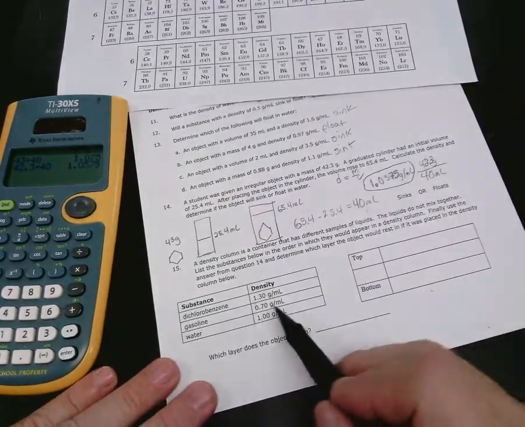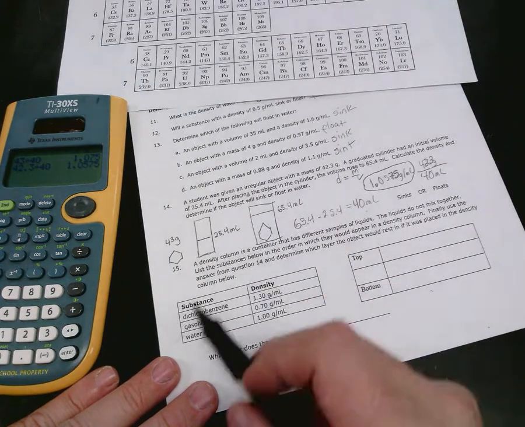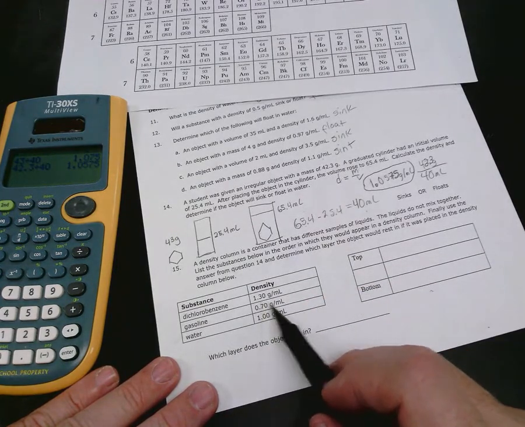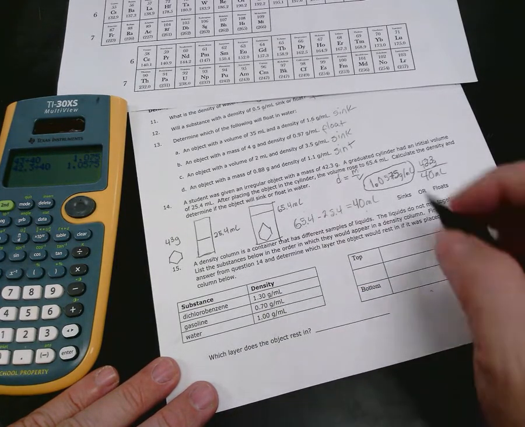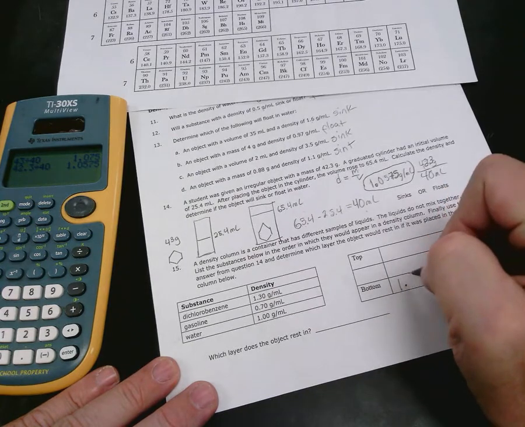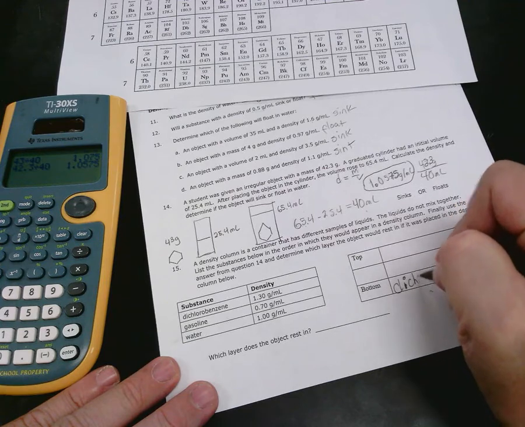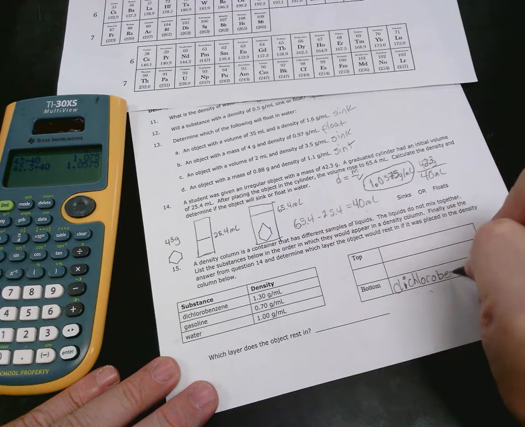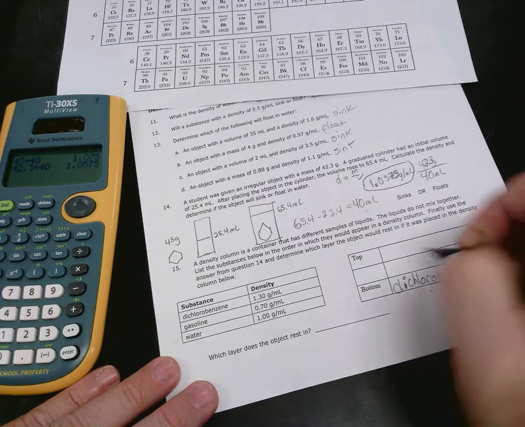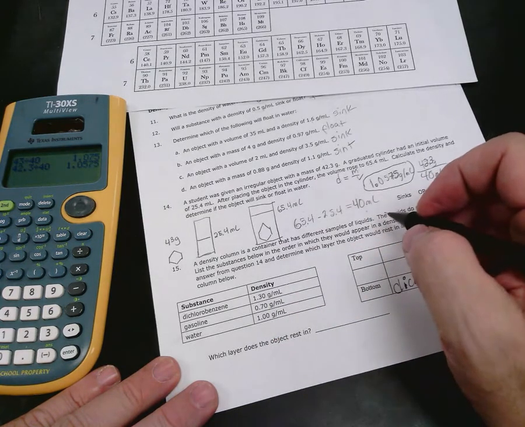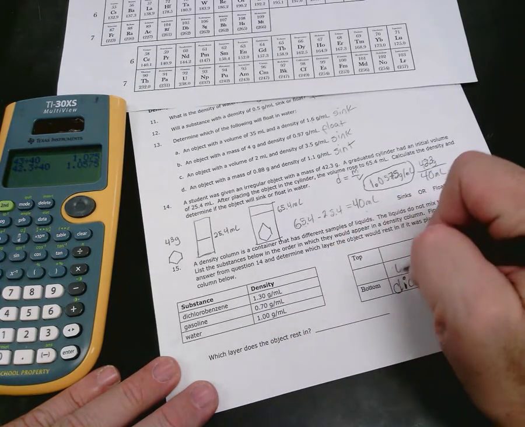All right, so here we have a density column. We have 1.3, that's going to be on bottom, so that's dichlorobenzene. And then I have 1, which is water.